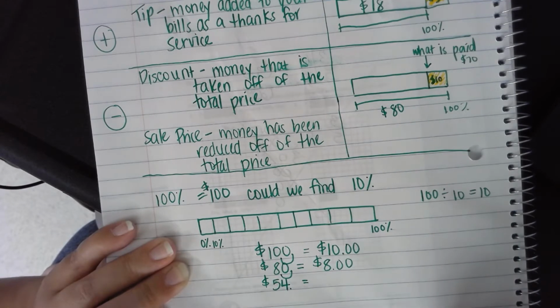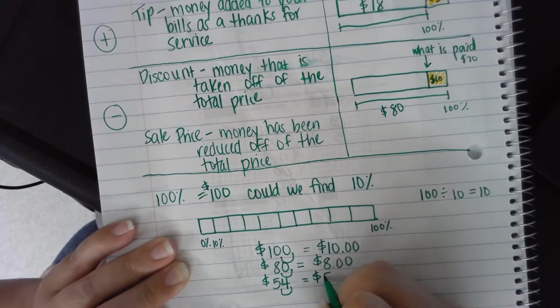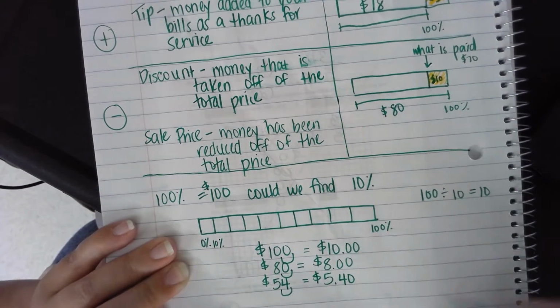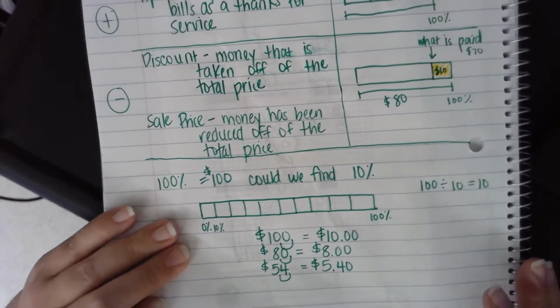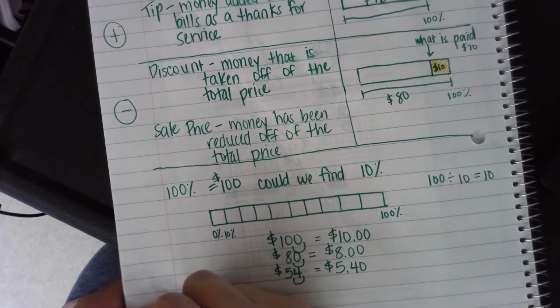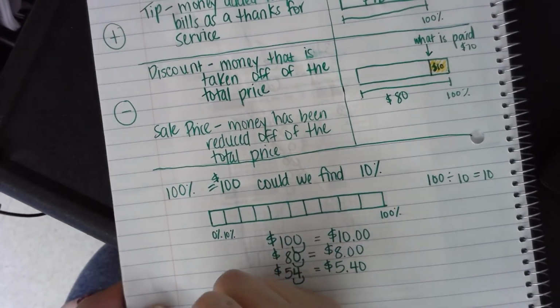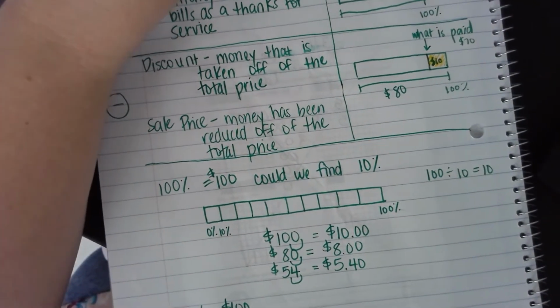Right here's my decimal. I'm going to do a place value shift of 1. So it'd be $5.40. Okay? So that's how we do a place value shift for 10%. Now, what if we had, let's think about it again, $100.